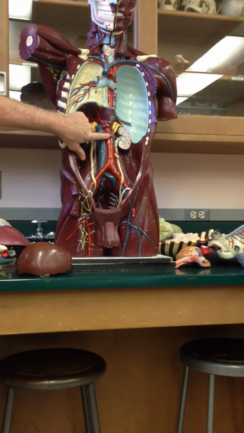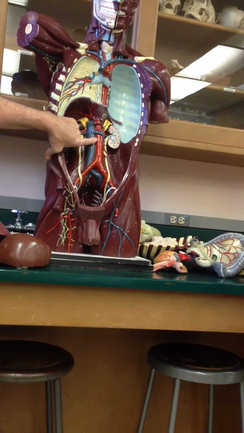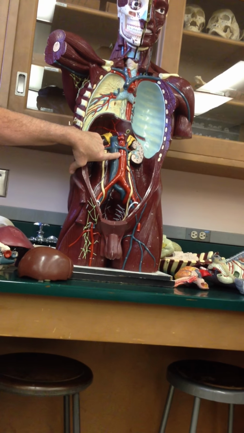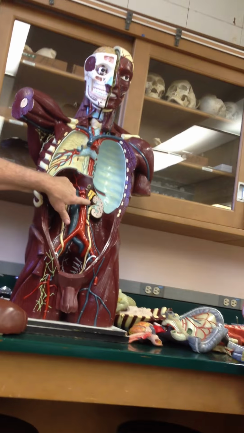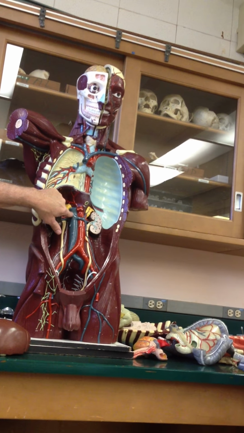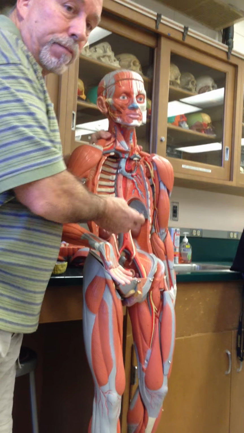Here's the right renal vein. Here's the left. The one thing to note here, though, is that the left renal vein has farther to go, and it crosses over the abdominal aorta. See how it crosses on top of it here? Okay, so that's a little bit unique to get over to the vena cava. And you can see them here too. Right renal vein, left renal vein.